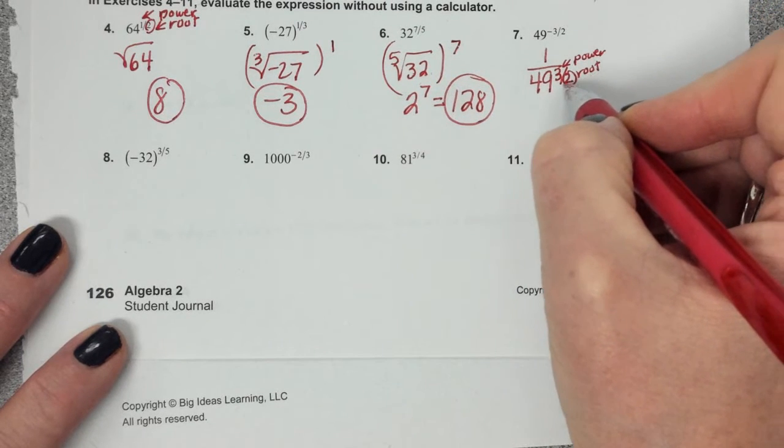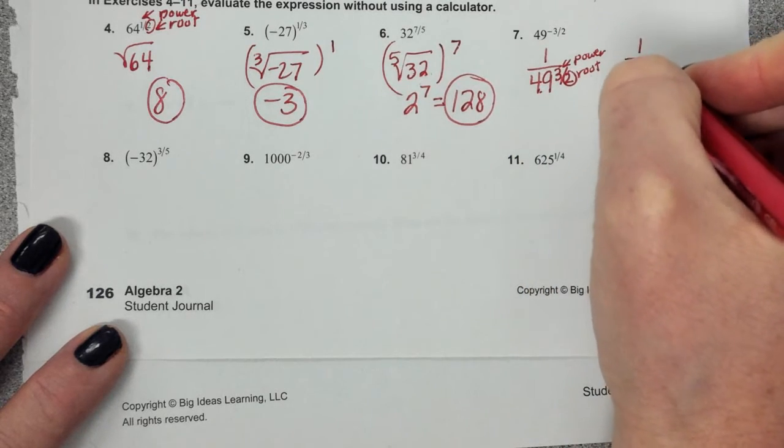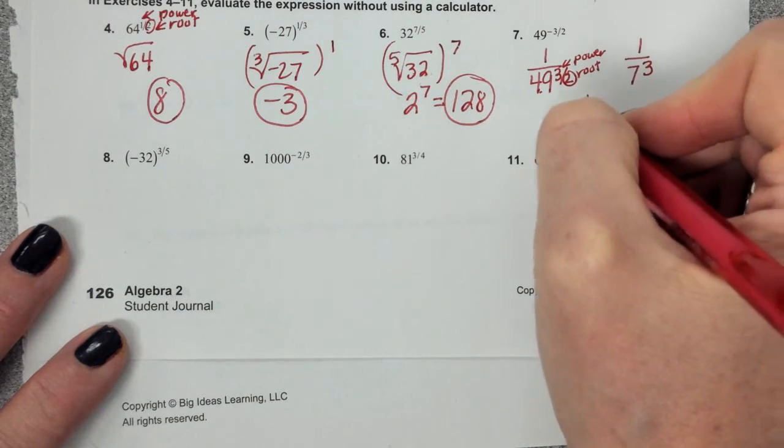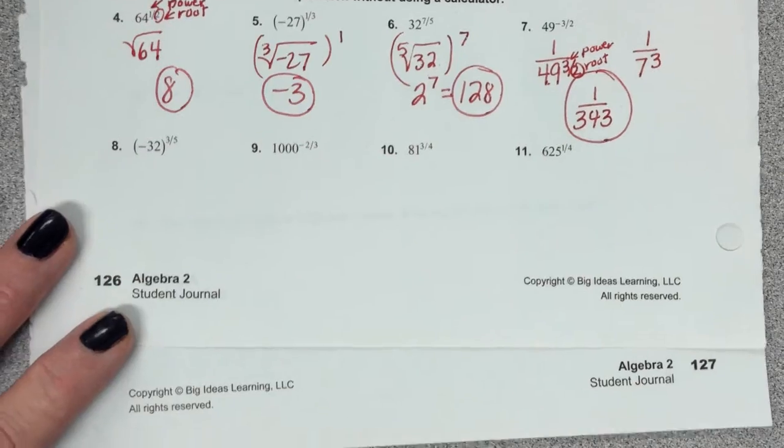So what is the square root of 49? 7. So we're going to have 1 over 7 to the third power. And 7 to the third is 343. And so that's going to be our answer there.